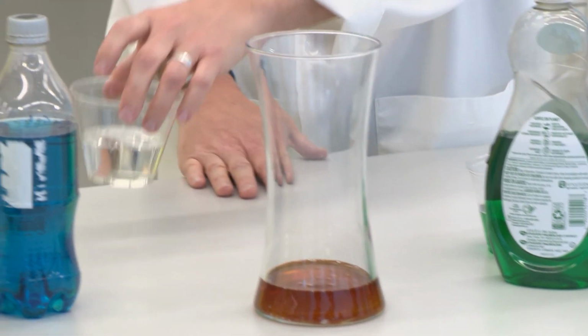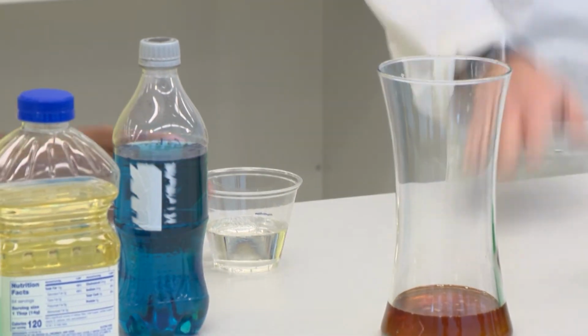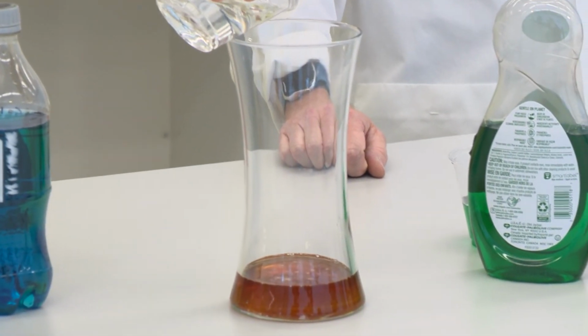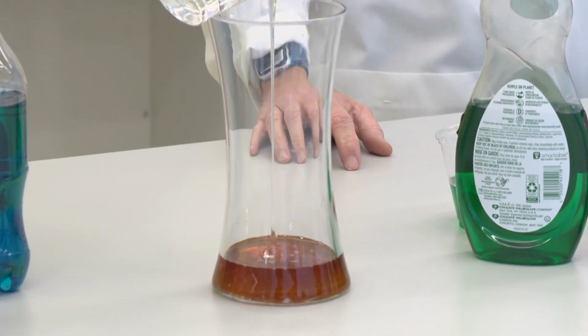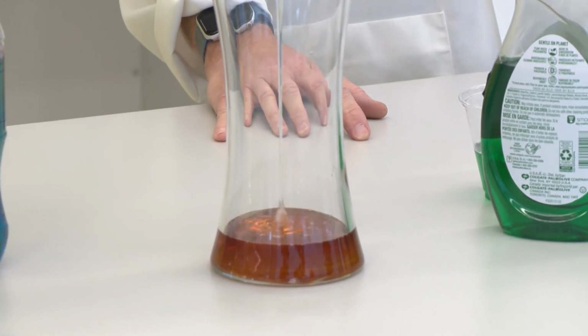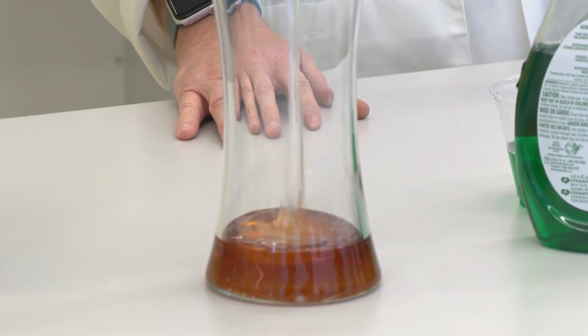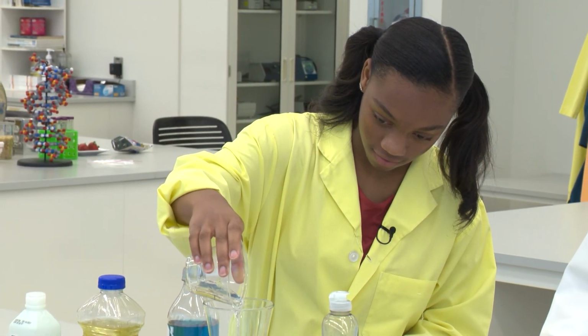Next, we're going to start with corn syrup. So pour that in. Just pour it right straight down the center. Try not to touch the sides. I love this activity because you can do this at home with things that you probably have in your pantry. You just have to know the specific densities.